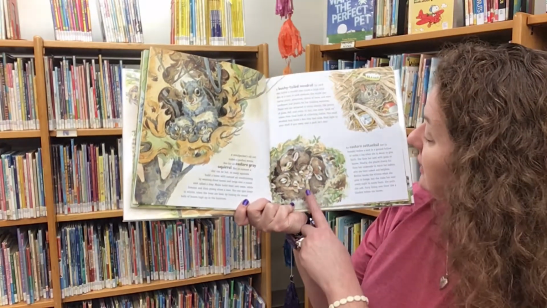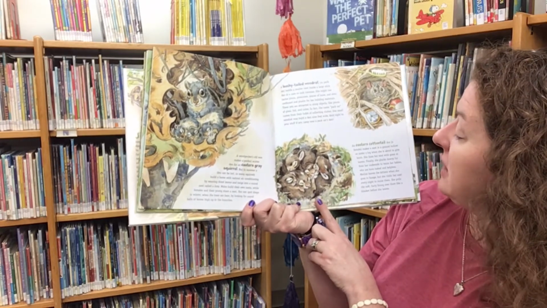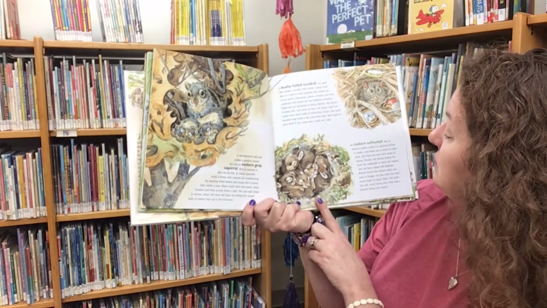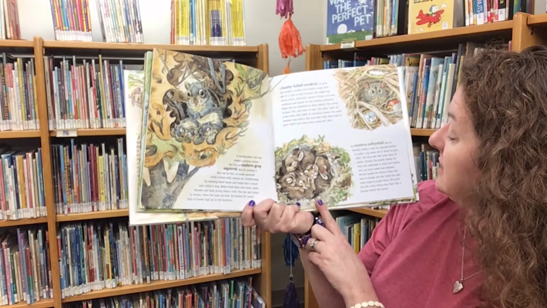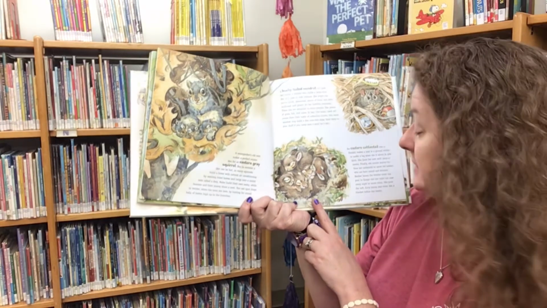An eastern cottontail doe, here a female, makes a nest in the ground hollow or under a log when she's about to give birth. She lines her nest with grass and leaves, and finally she plucks downy fur from her underside to warm her babies, who are born naked and helpless.